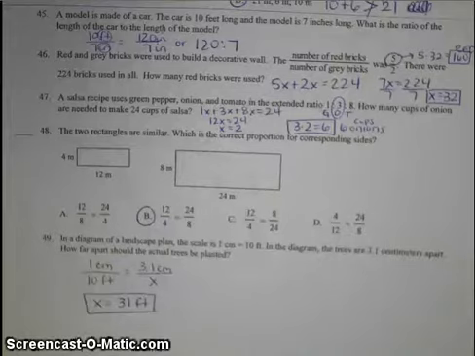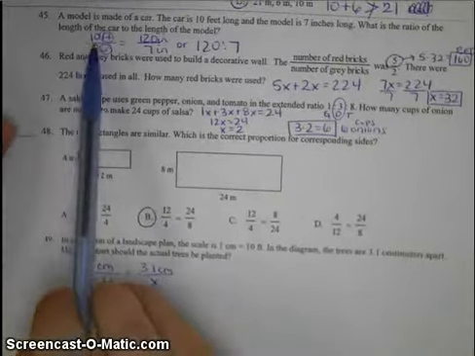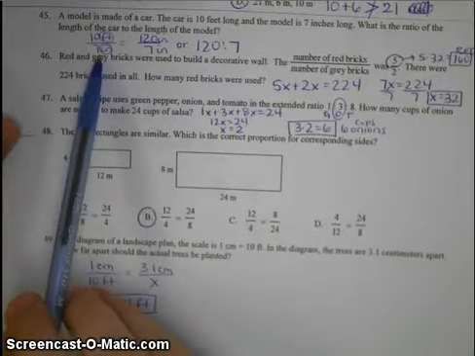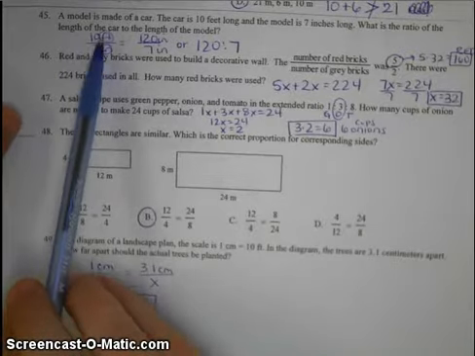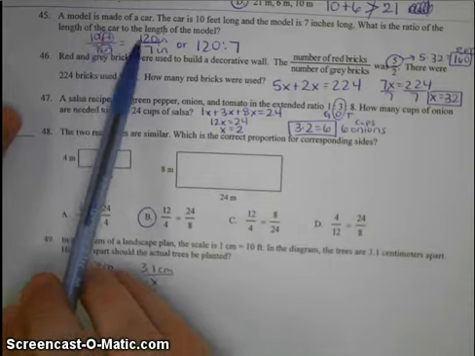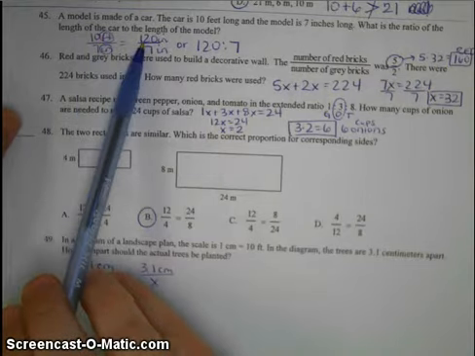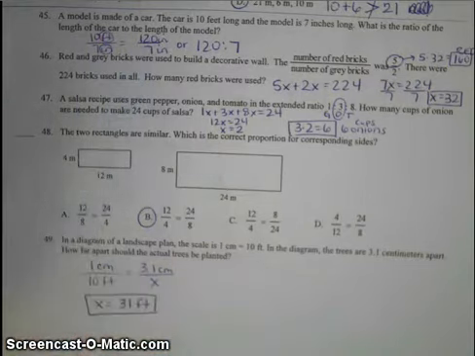Number 45. A model is made of a car. The car is 10 feet long and the model is 7 inches long. What is the ratio of the length of the car to the length of the model? So obviously we have feet and inches here, so I converted 10 feet to 120 inches, so 120 to 7.